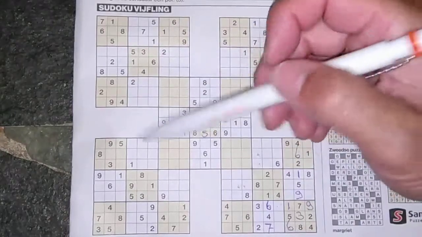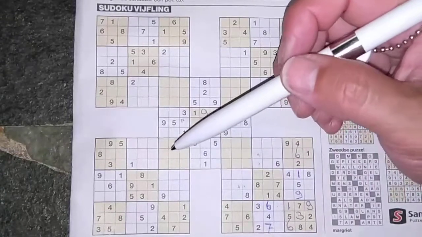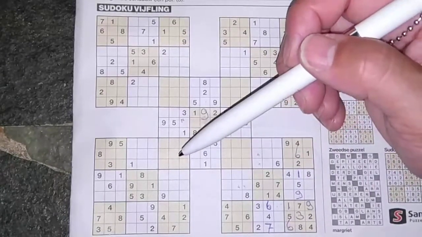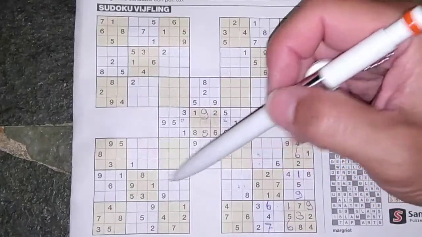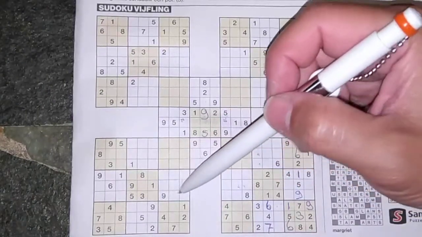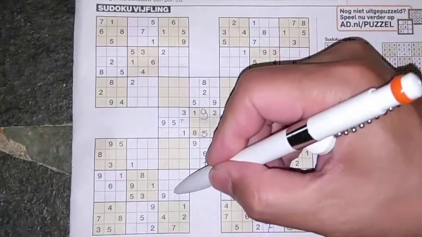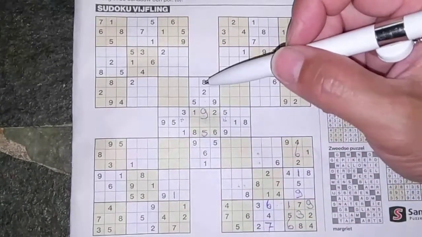Let me continue with this big square. 1 in this row. 1 in the middle row. So in the row below, the only 2 places for the 1 are here or there. I see here 1, no 1 there. 1 should be here.